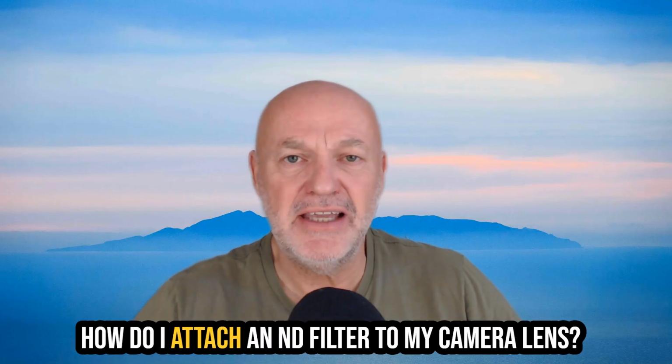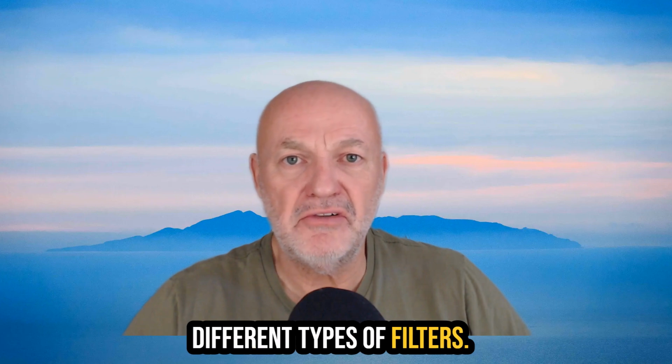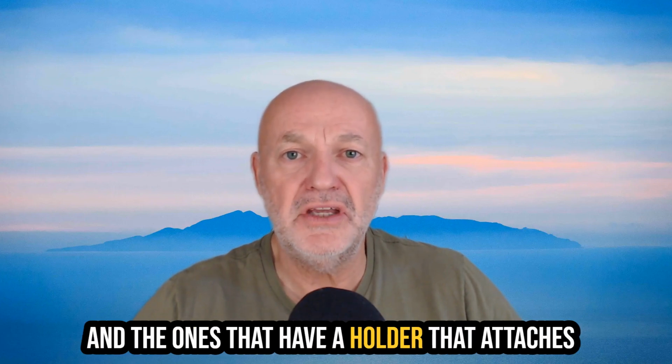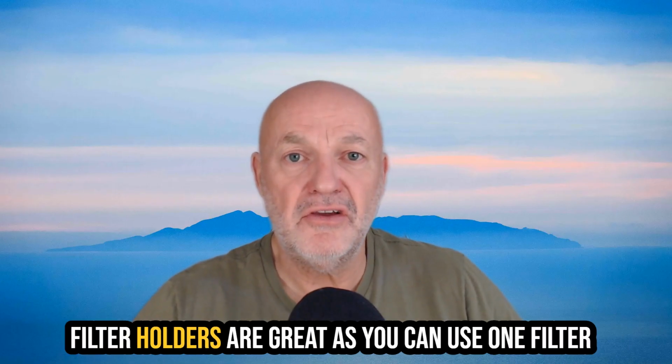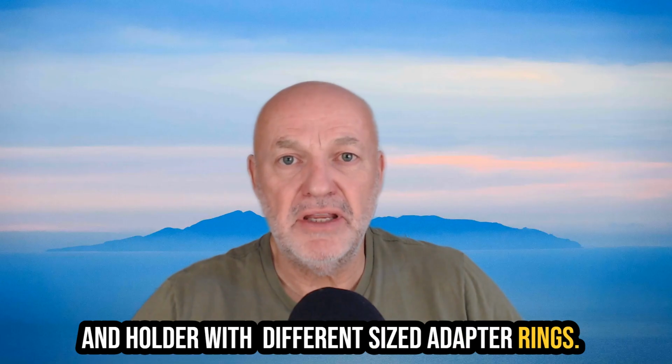Okay, how do I attach an ND filter to my camera lens? Well, there are generally two different types of filters. There are ones that screw direct to the lens, and the ones that have a holder that attaches to the lens that you put the filter into. Filter holders are great, as you can use one filter and holder with different sized adapter rings.